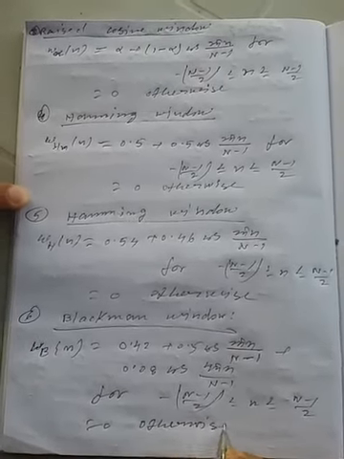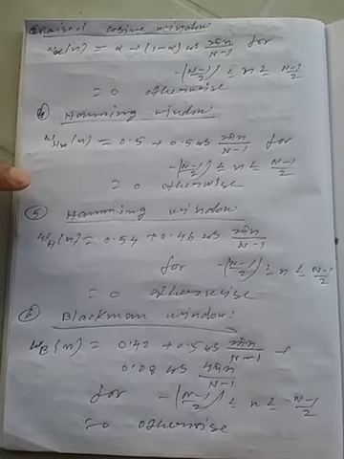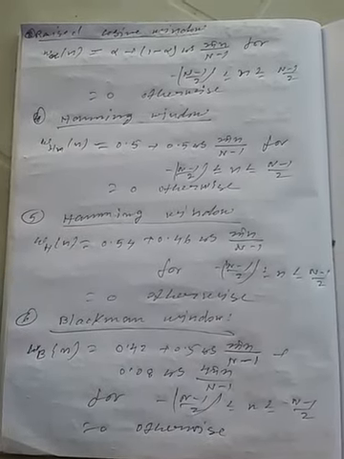So you have to remember all the mathematical expressions of all the windows to solve many mathematical problems.